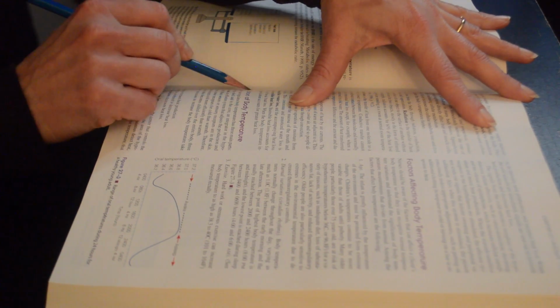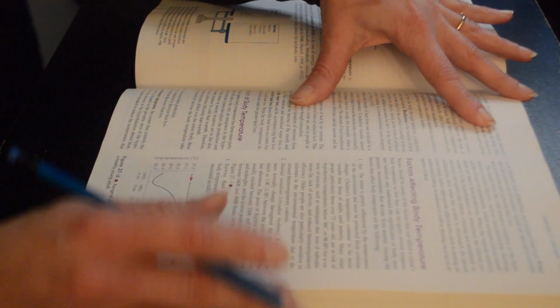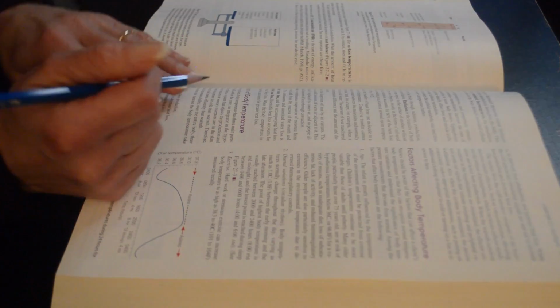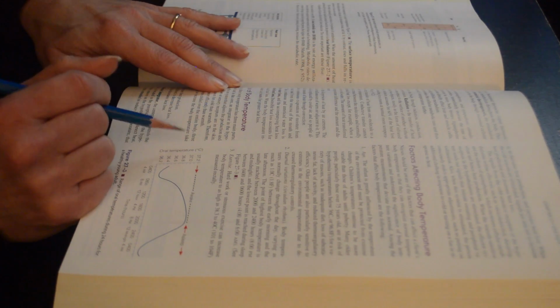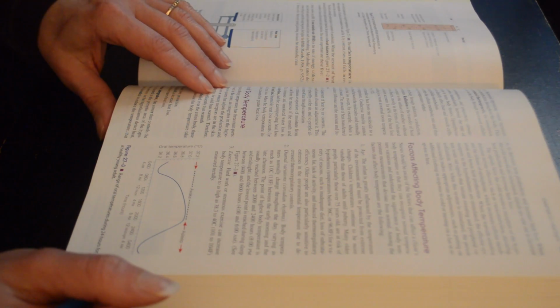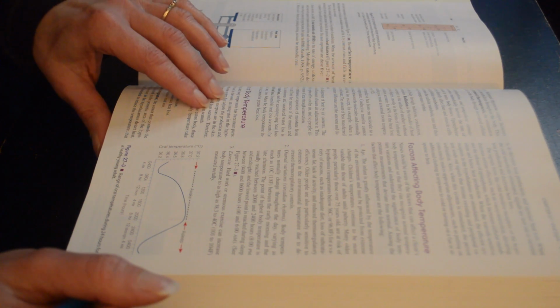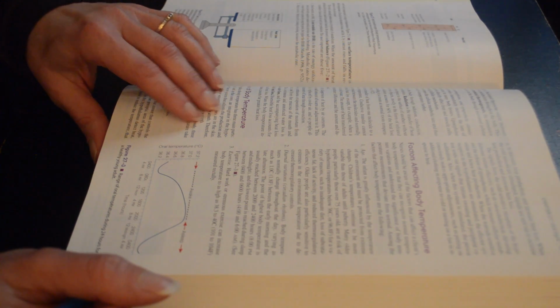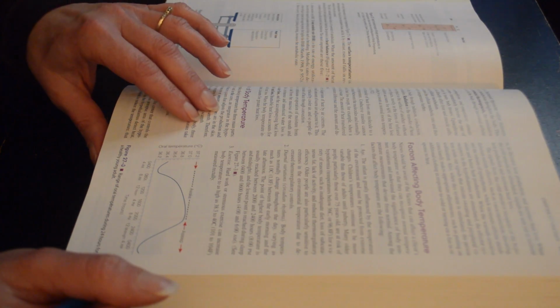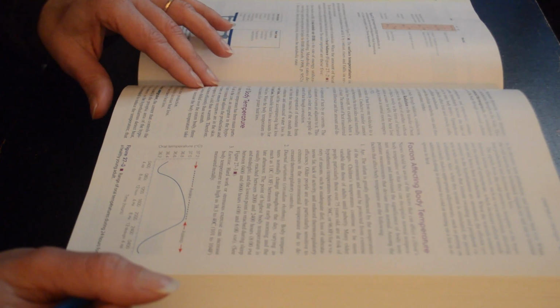So here this section is titled Regulation of Body Temperature. The system that regulates body temperature has three main parts: sensors in the shell and in the core, an integrator in the hypothalamus, and an effector system that adjusts the production and loss of heat.